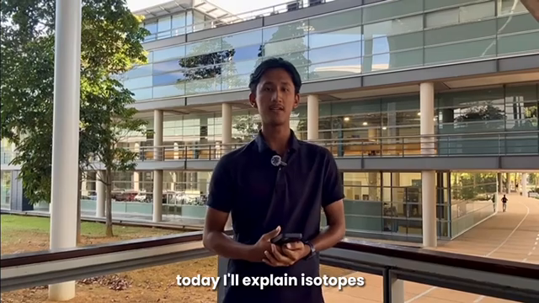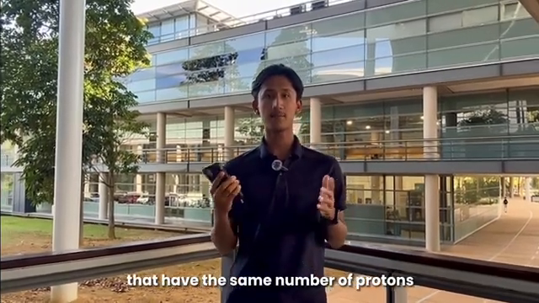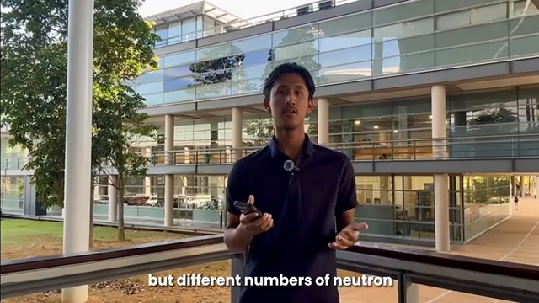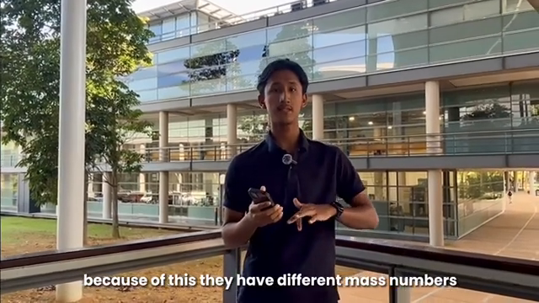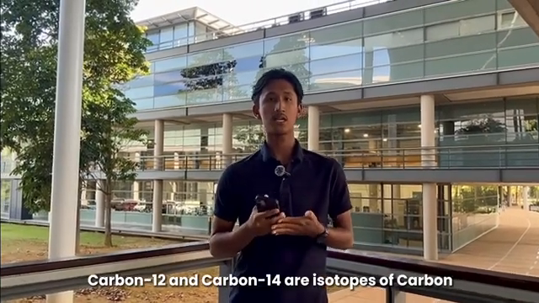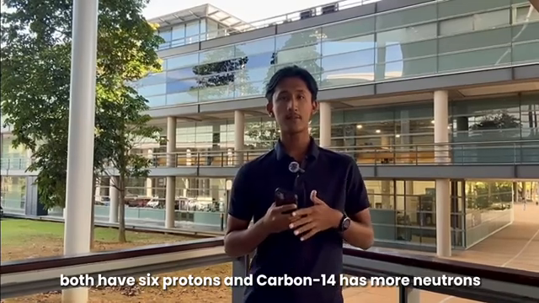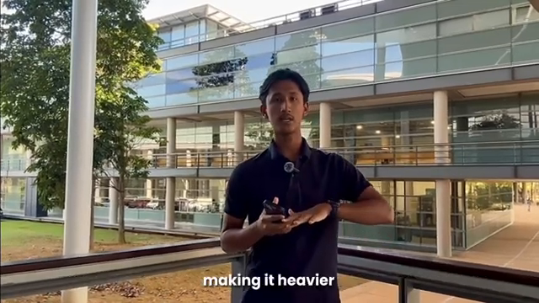Today, I'll explain isotopes. Isotopes are atoms of the same element that have the same number of protons but different numbers of neutrons. Because of this, they have different mass numbers even though they behave similarly in chemical reactions. For example, carbon-12 and carbon-14 are isotopes of carbon. Both have 6 protons, and carbon-14 has more neutrons, making it heavier.